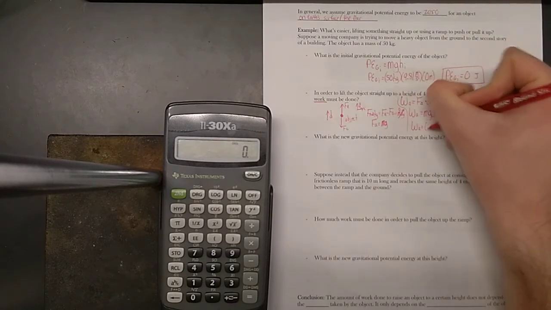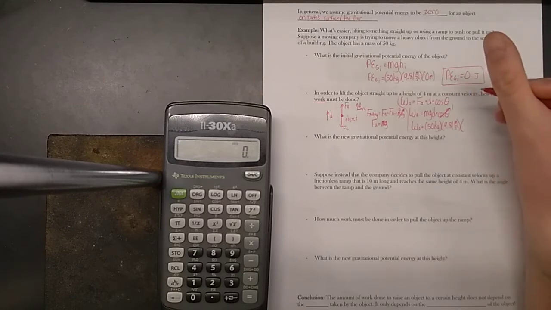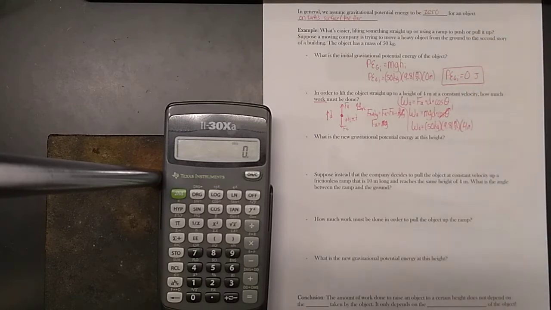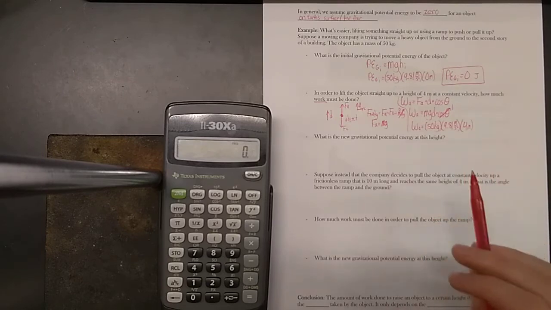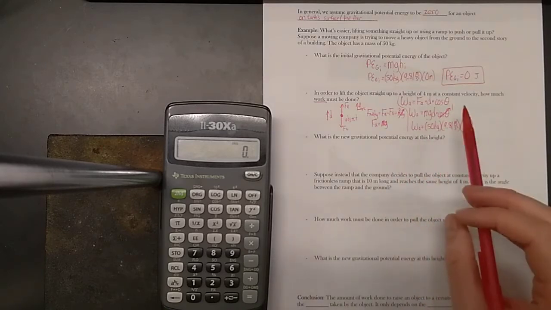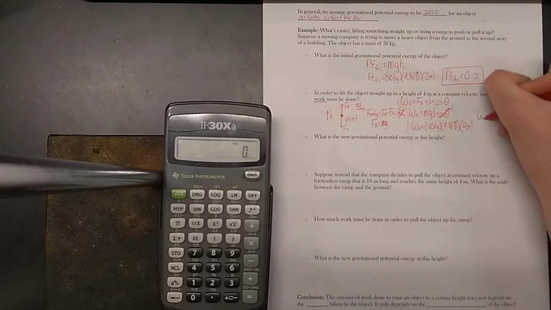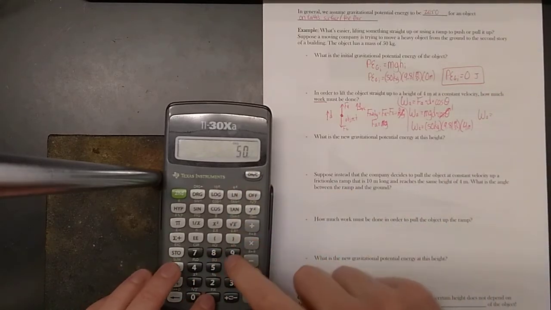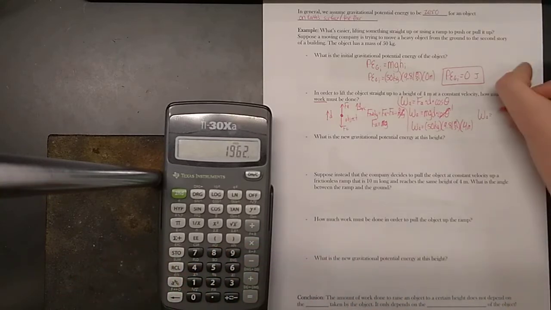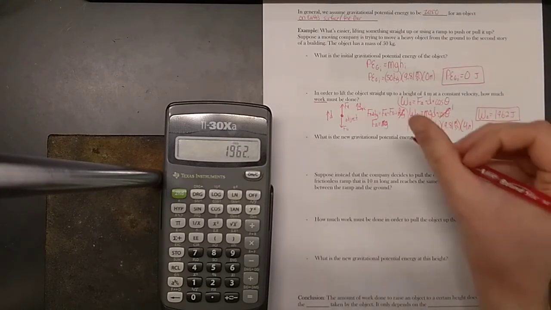The work done by the applied force is 50 kilograms times 9.81 meters per second squared times the displacement of 4 meters upwards. Now notice that mgd sounds an awful lot like mgh, okay? Matter of fact, it is the same thing. We're lifting something up, therefore the displacement is just how much height it's gained. So the work done by the applied force is 50 times 9.81 times 4, 1,962 joules. That's how much work is done by the applied force. What's the new gravitational potential energy at this height?